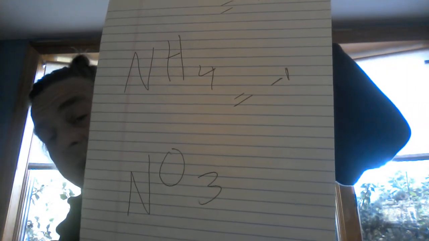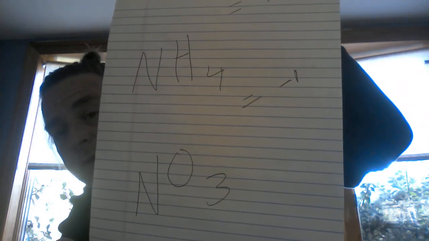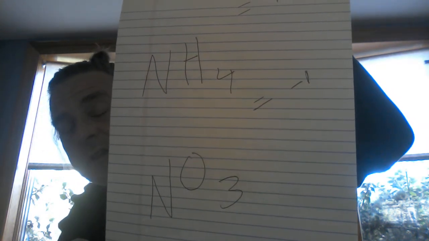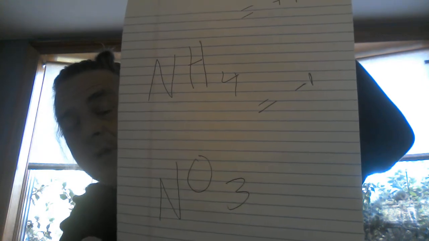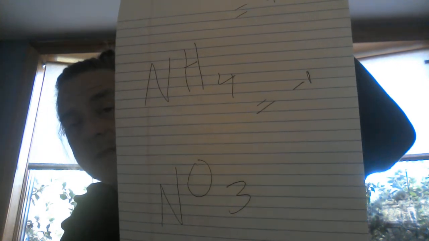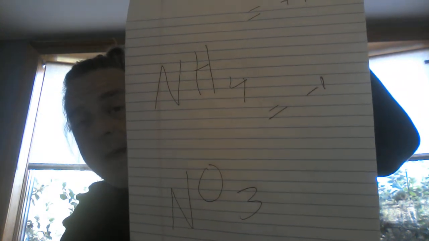NH4 equals plus 1. NO3 equals minus 1. You can see that. NH4 is positive 1. NO3 is negative 1. That's why the compound overall is electrically neutral. Since it contains 4 elements and 2 polyatomic ions, you really need to look up the charge of the polyatomic ion to help you out with the nitrogens, since each nitrogen in this compound has a different charge.